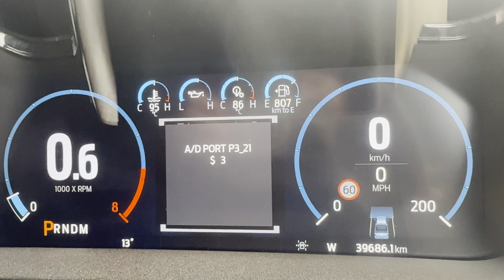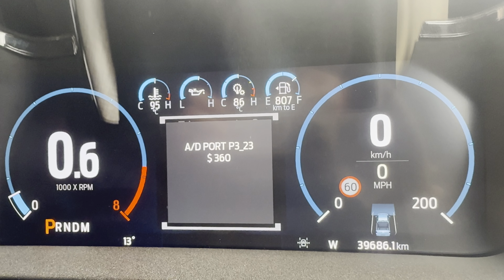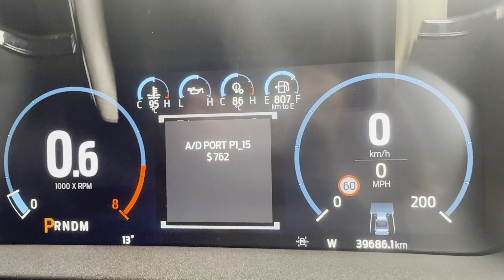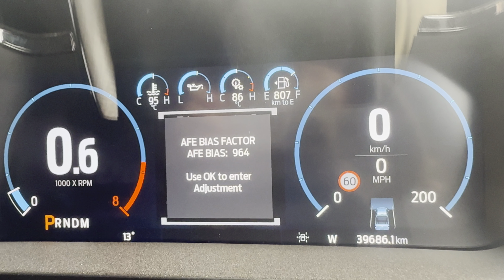Switch data, analog to digital ports, and after that we finally come to something that we want to look at. It's the average fuel economy bias factor. Anyone who has hand calculated their fuel economy knows that the truck is reporting better fuel economy than what you see when you hand calculate it. The way to match up your truck with your hand calculations is to adjust this AFC bias factor. It will start out by default at 1000.